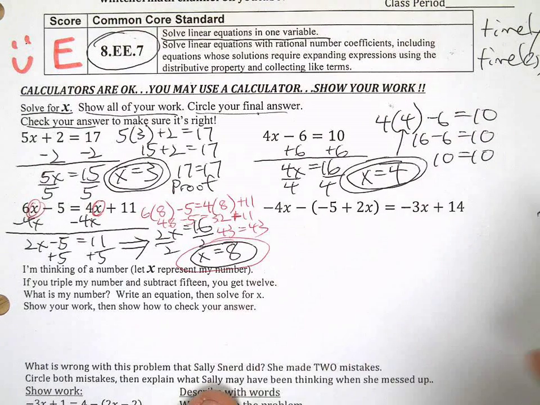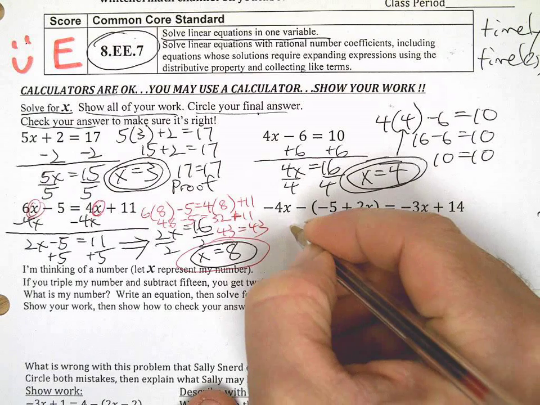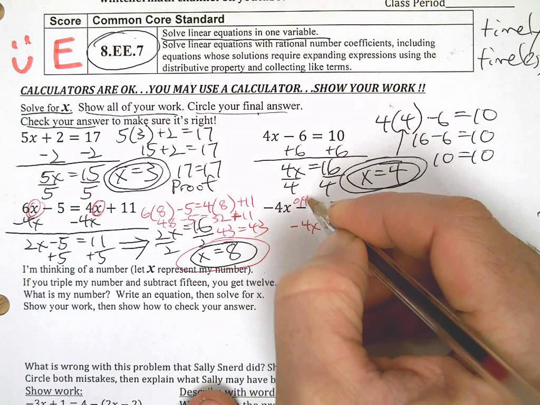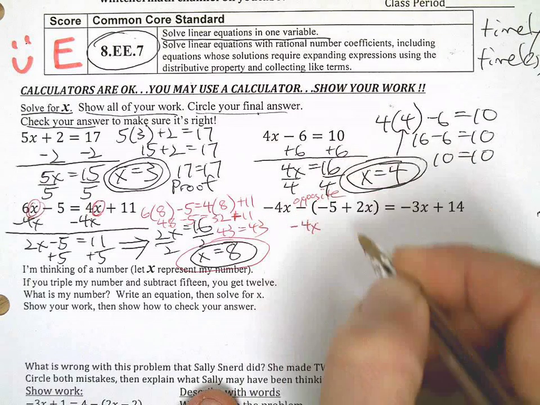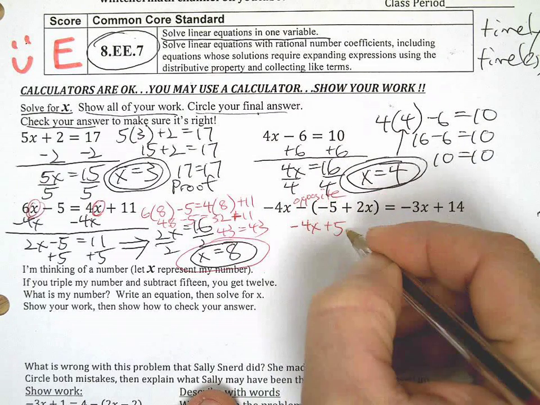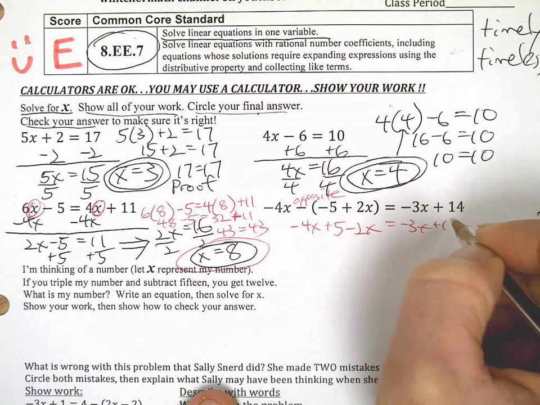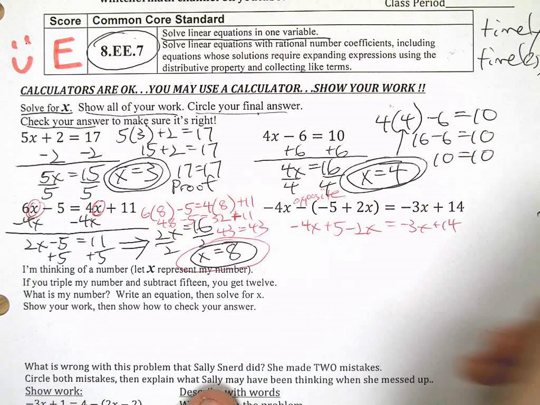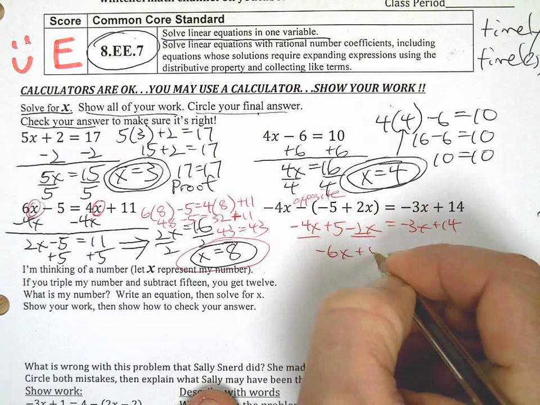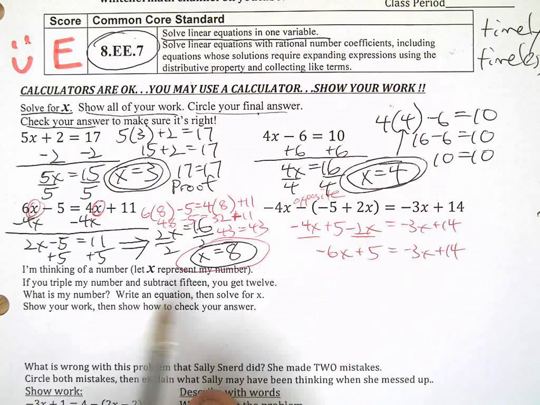This one here has yet one more step to it, but look at all this room we have. I'm going to stick with red because I like it. This means opposite, right? Opposite of everything in parentheses. So instead of negative 5, positive 5. Instead of positive 2x, negative 2x. Then we're going to combine like terms. I'm going to put all these x's together. Negative 6x plus 5. Negative 3x plus 14.